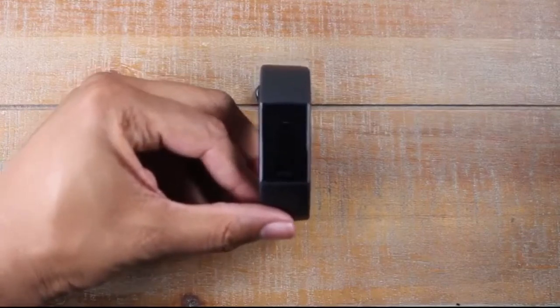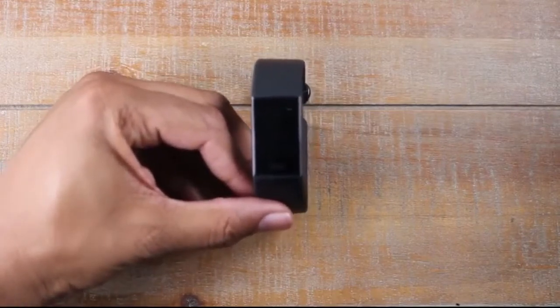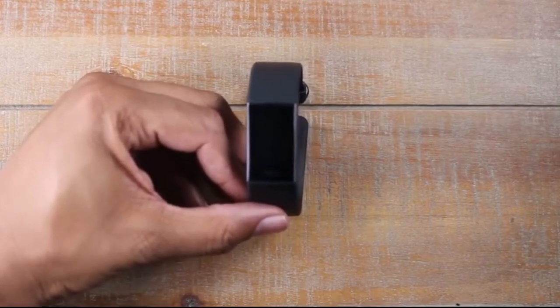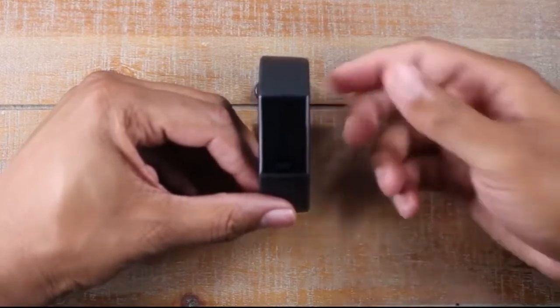Today I want to show you how to use the Fitbit Charge 3. I'm just going to go over some of the basic things about navigating the device, how do you find things, where is everything, and what it can do. So let's jump right in.